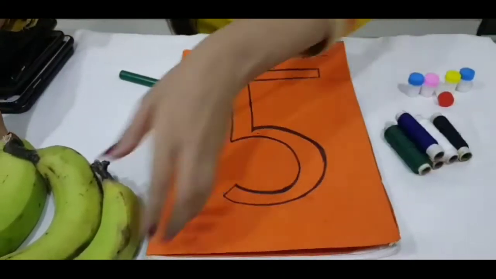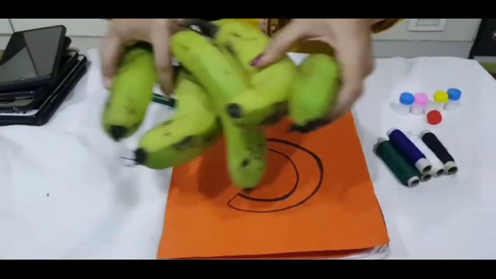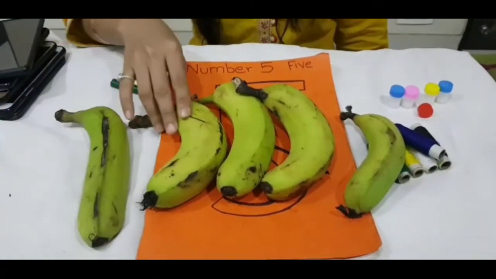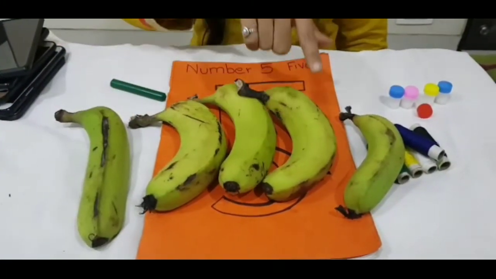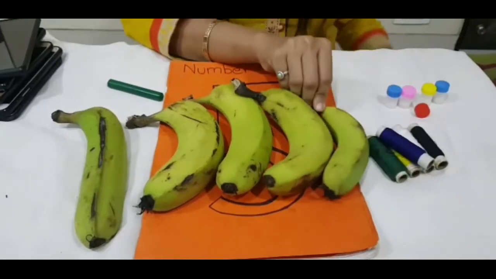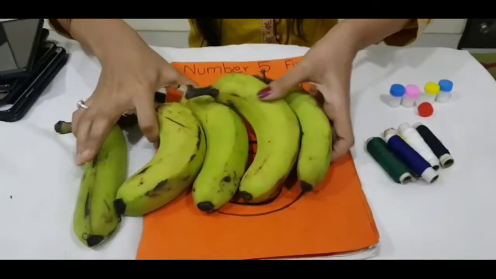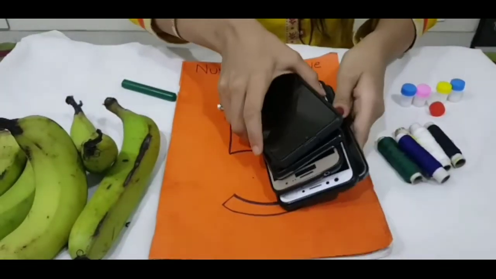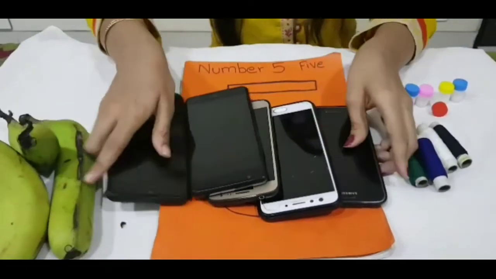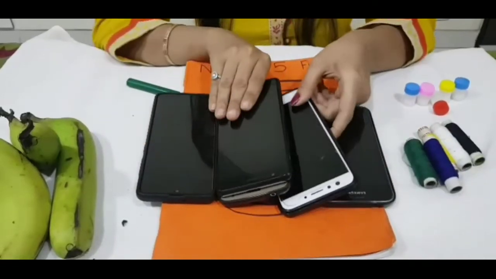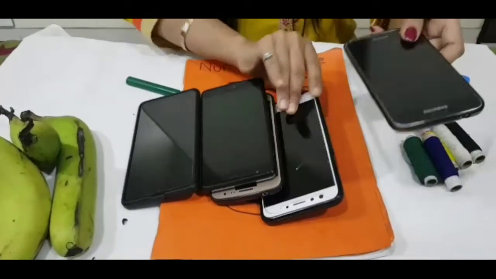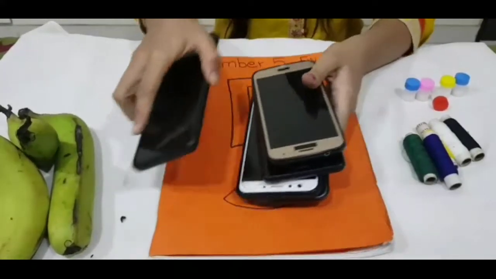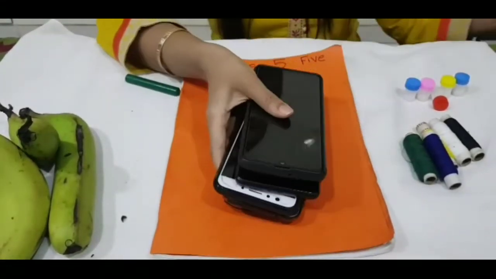Teacher has now bananas also. Let us count the bananas. 1, 2, 3, 4, 5 bananas. Teacher has mobile phones. My God, so many mobile phones. Let us count these mobile phones also. 1, 2, 3, 4, 5 phones.